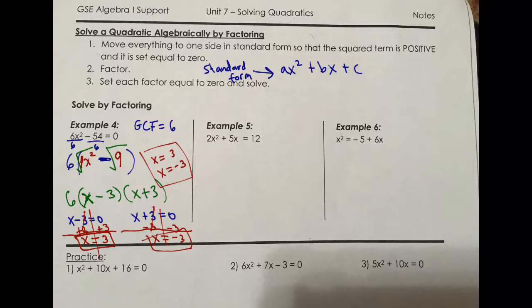Okay. All right, let's move on to example number 5. Okay, so this one, I told you initially that we want it set equal to 0. Well, this is not set equal to 0, and so we have to get this 12 off of this side and over to this side.